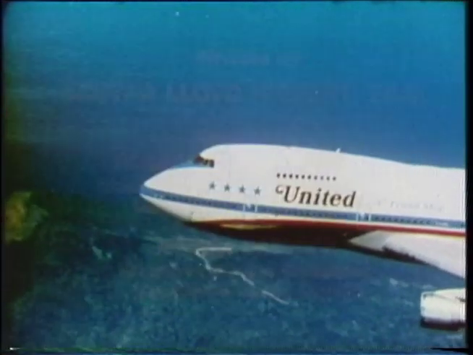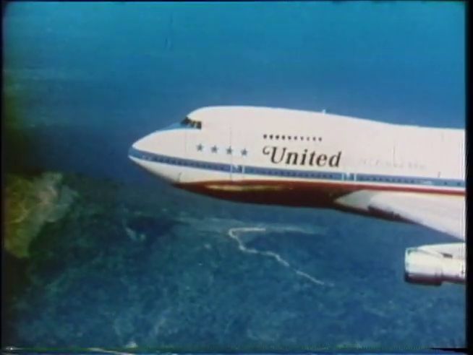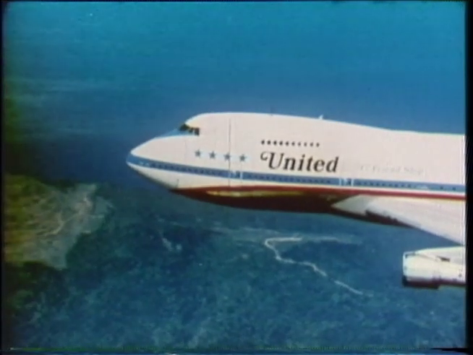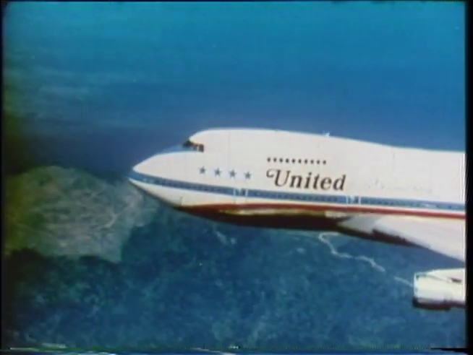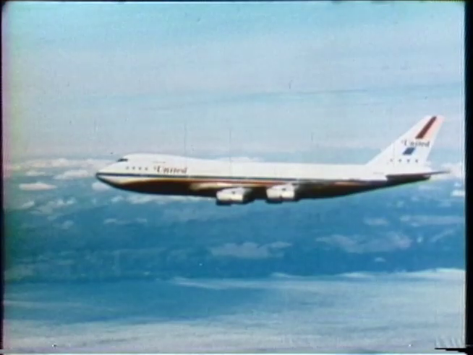Our flight altitude is 12,500 meters. We are approximately 850 kilometers from Chicago, and our ground speed is 900 kilometers per hour.